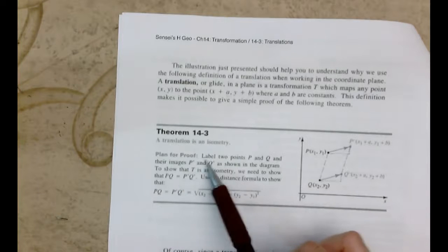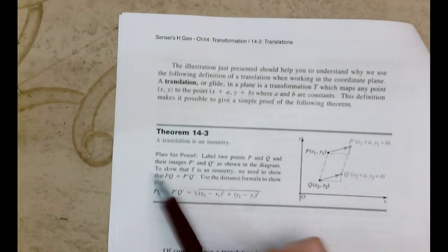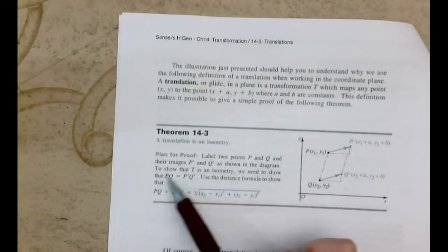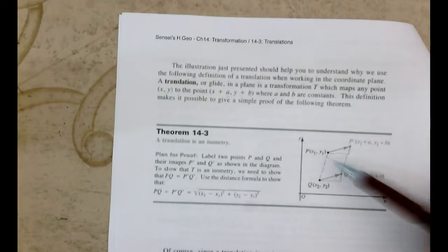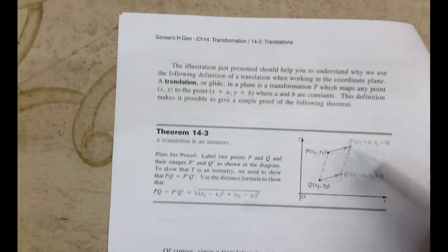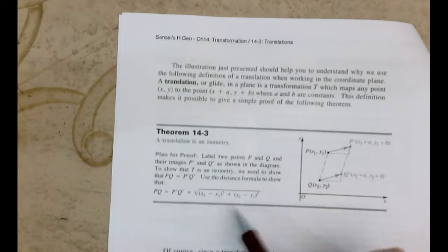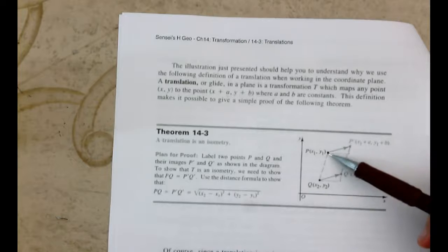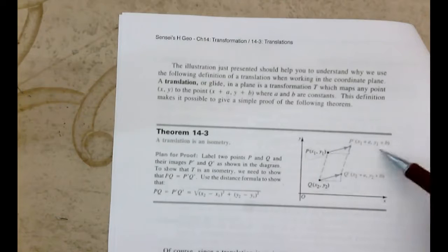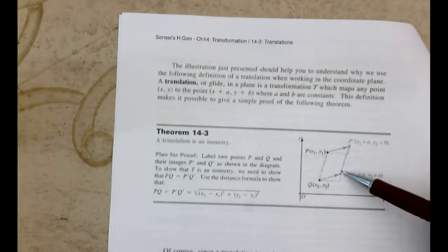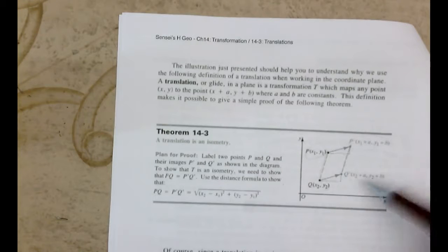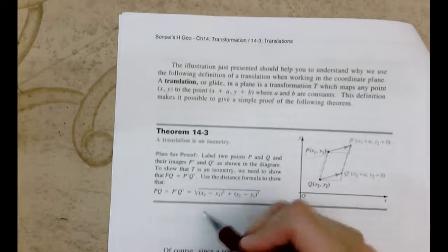For the plan of proof, label 2 points and their maps as shown in the diagram to show that it is an isometry. We need to show that PQ equals P dash Q dash. Use the distance formula to show that. So I want you to try this. Using these coordinates and these coordinates, you can show these are the same. Instead of using numbers, now you have to use a and b. So try that, that's homework.